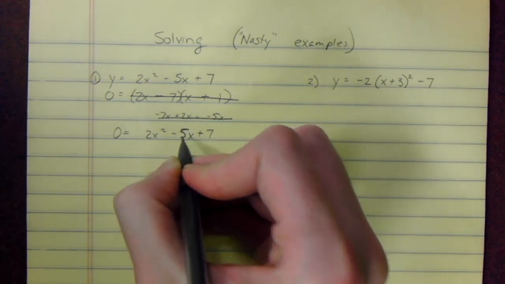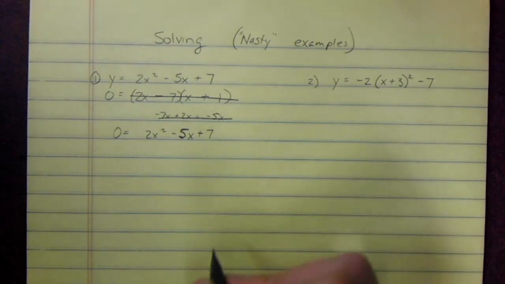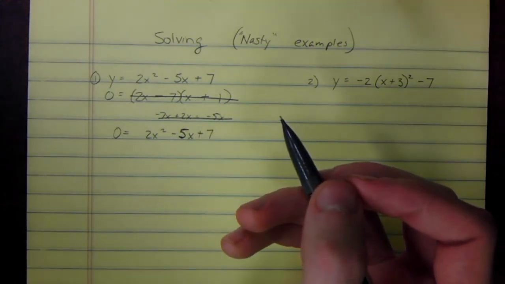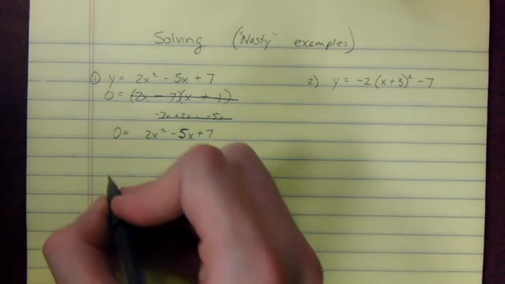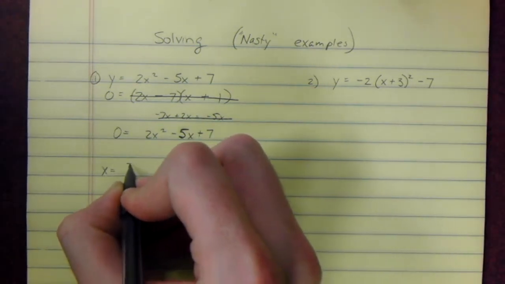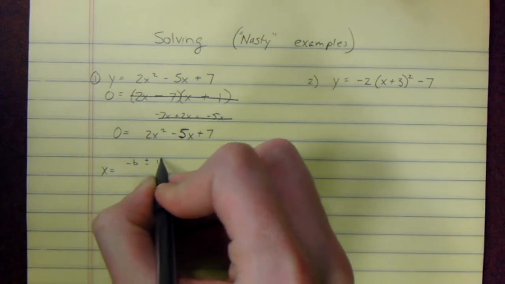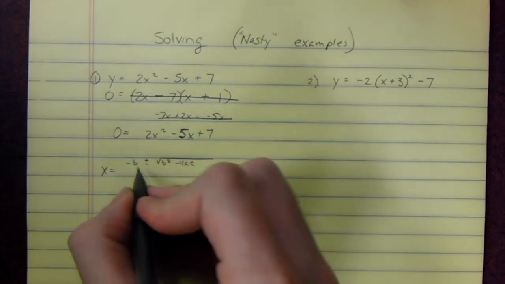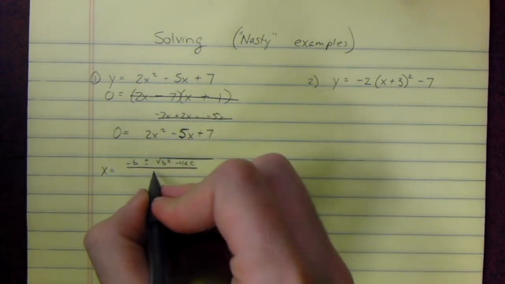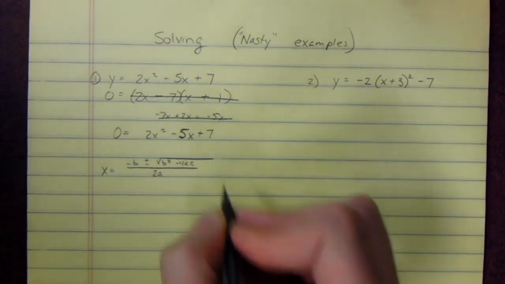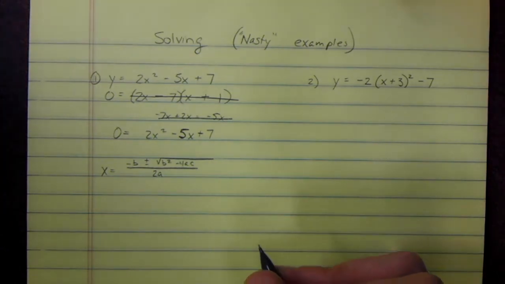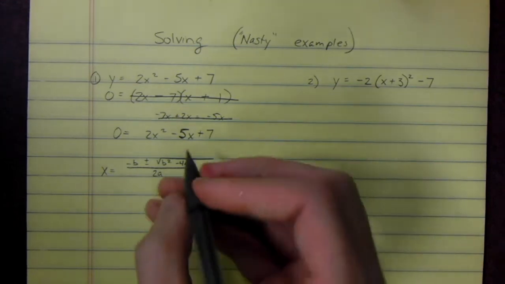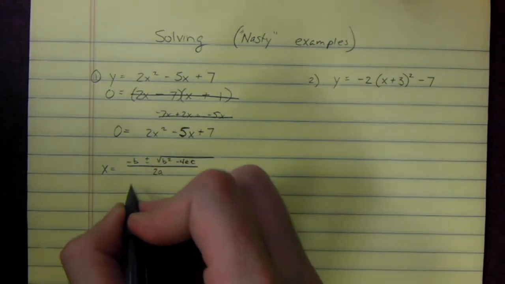If it doesn't factor, you still have options to find the x-intercepts, but something that you know about them is they're not going to be pretty numbers. So you have to use the quadratic formula. Fun times. It should happen sometimes. So that's x equals minus b plus or minus the square root of b squared minus 4ac all over 2a. Quadratic formula. So here, notice that b is a negative 5.